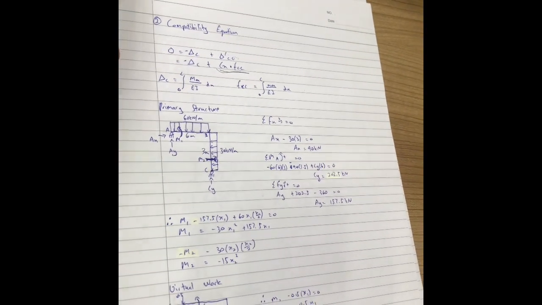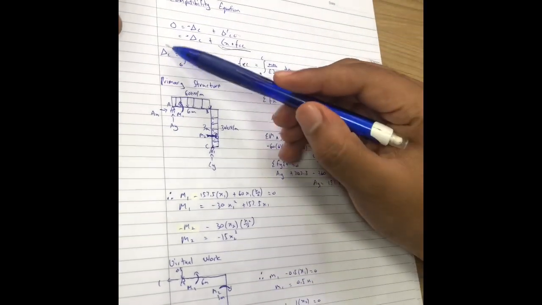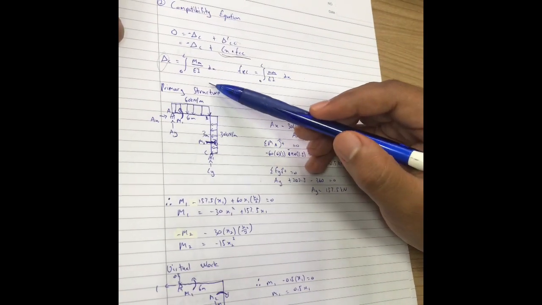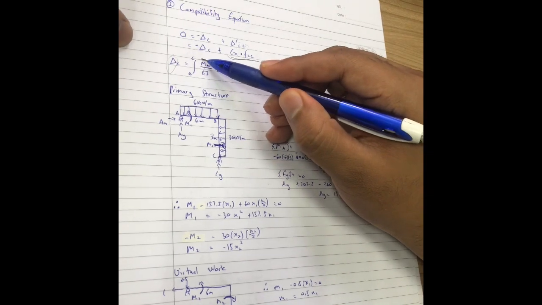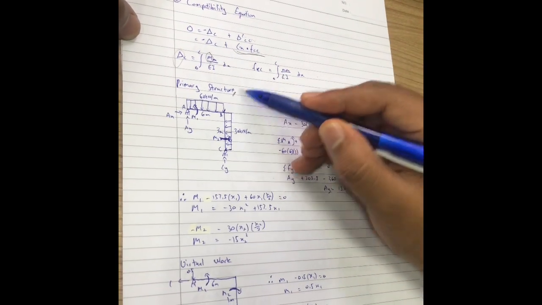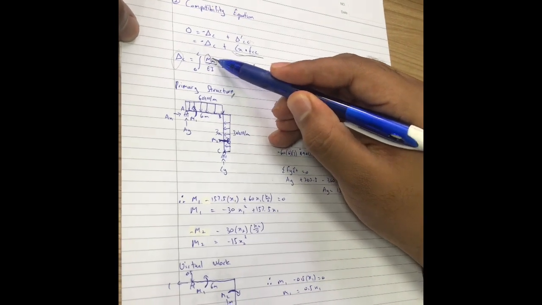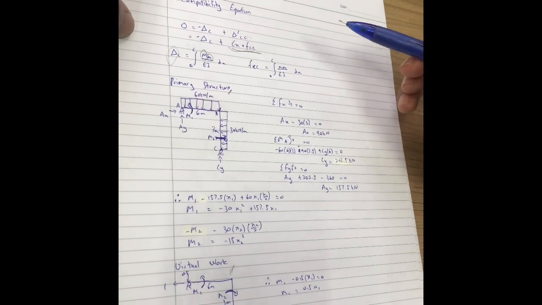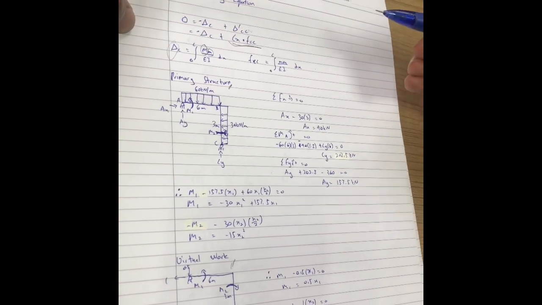Okay, for this question, to find the delta C, the formula is different from the first question. For this question, we need to find the internal moment. The capital M is the internal moment at the primary structure, and the small m is the internal moment at the virtual work. So our first step is we need to find the internal moment.